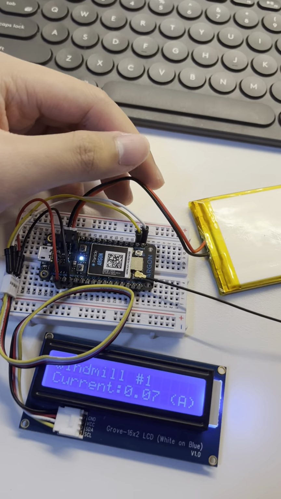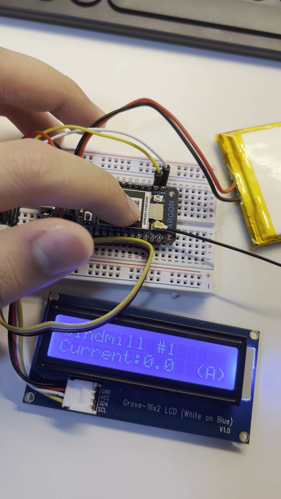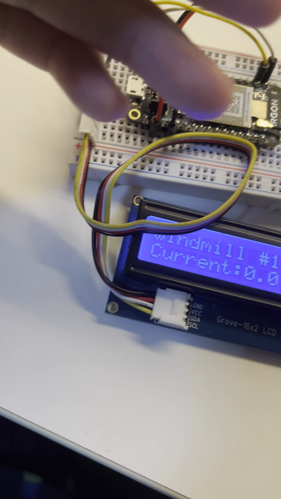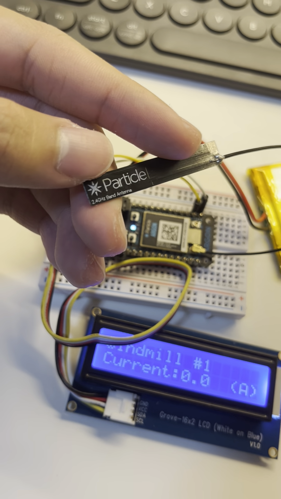It works on external batteries, which power the Particle Argon. Currently the device is connected to my mobile hotspot because the Particle only accepts 2.4 gigahertz Wi-Fi. Yep, so let's get to the code behind it.